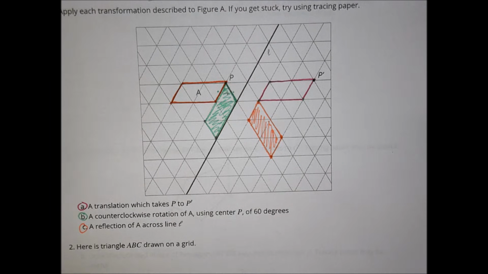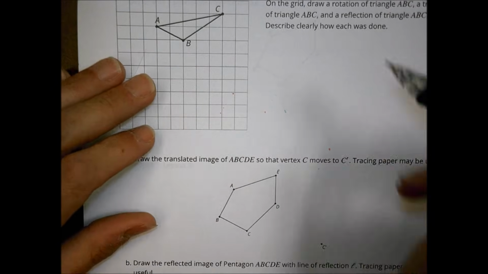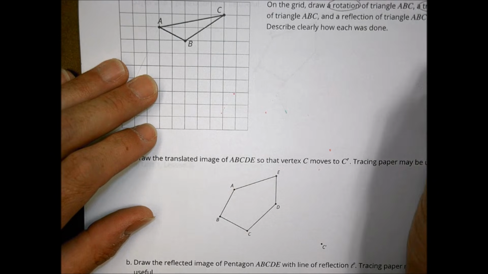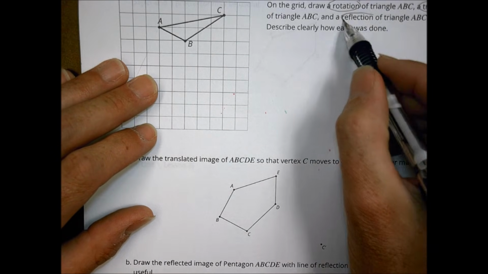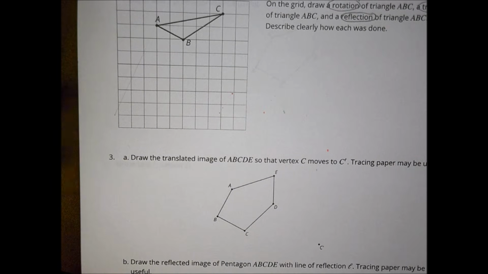Okay, the next one, we have a triangle, and we're going to take the triangle and do a few things with it. So let's take a look at the triangle shape, and it wants you to, on the grid, draw a rotation of triangle ABC. We're going to do a translation of triangle ABC and a reflection of ABC. So it doesn't matter, you can do lots of different things. There's a variety of ways you can answer this one, so it's up to you how you want to approach it. So let's say we do the rotation one first of all.